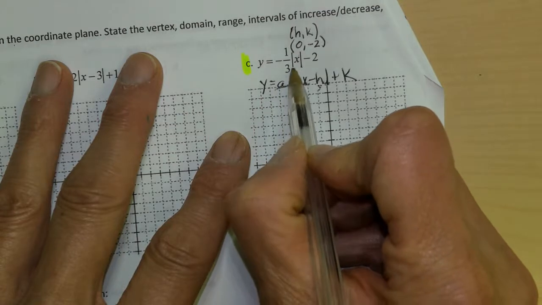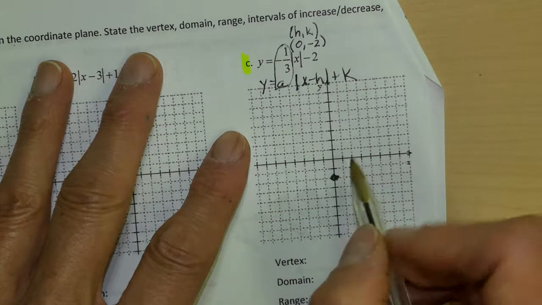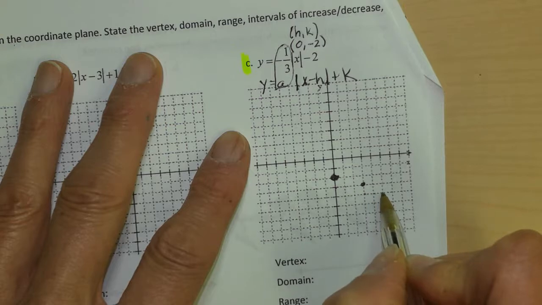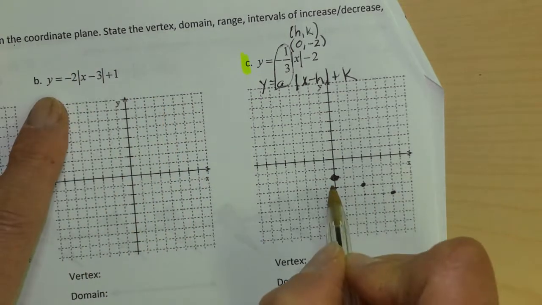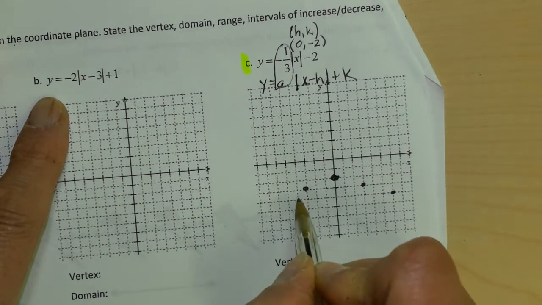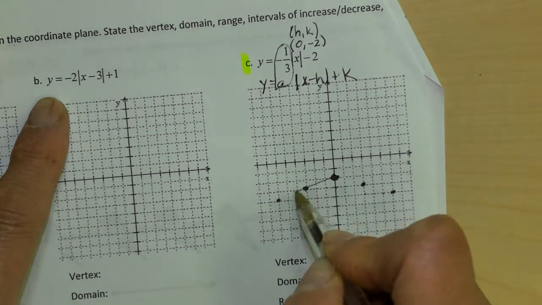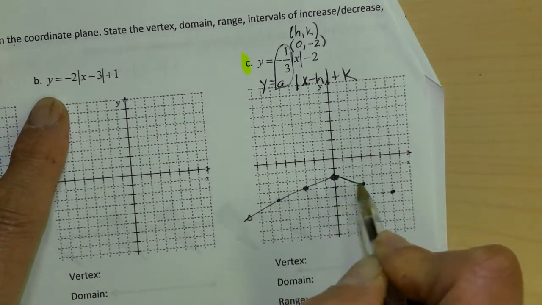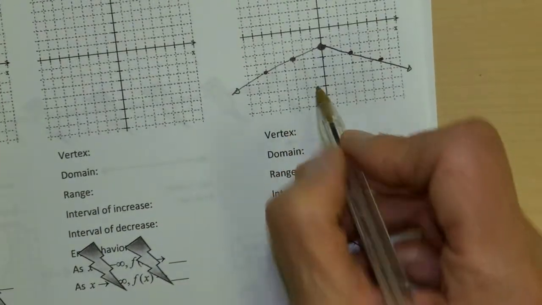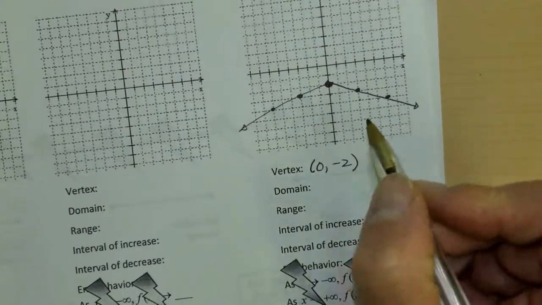So this is my a. That's like the slope on the right side. So the slope on the right side: down 1, right 3. Down 1, right 3. And I'll just do the mirror image on the other side: down 1, left 3. Okay? So my function gets drawn like that. So, what is my vertex? It's at 0, -2.